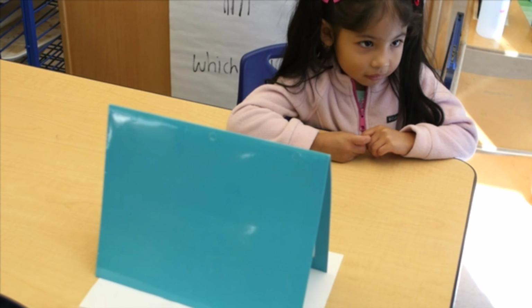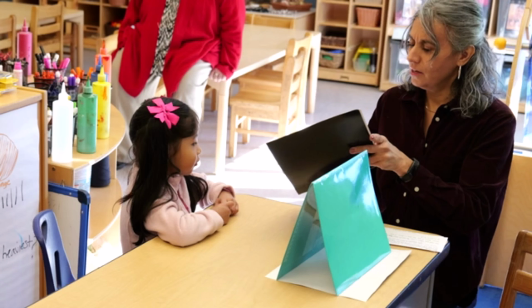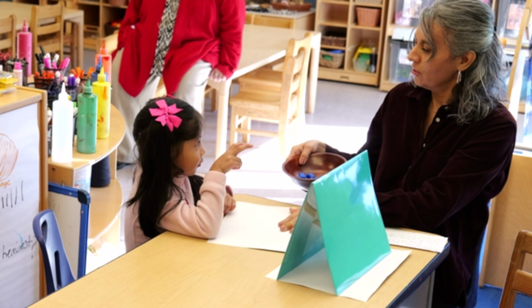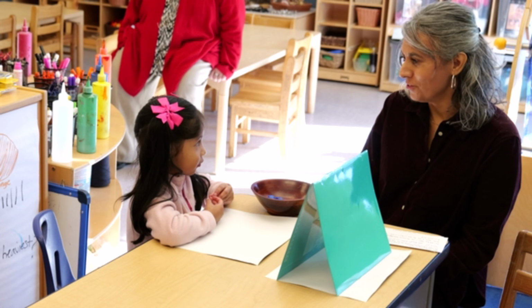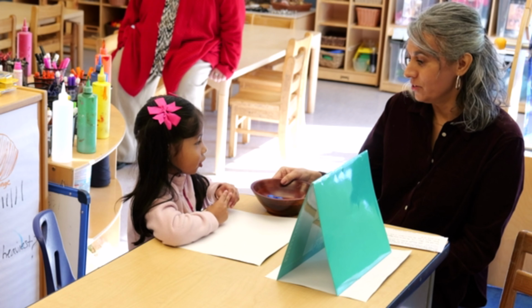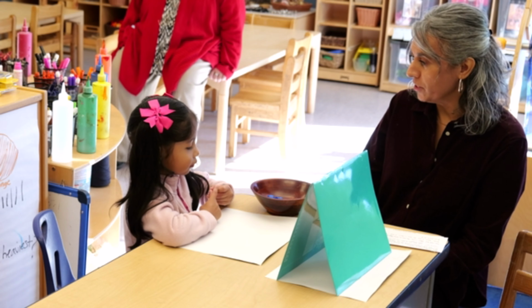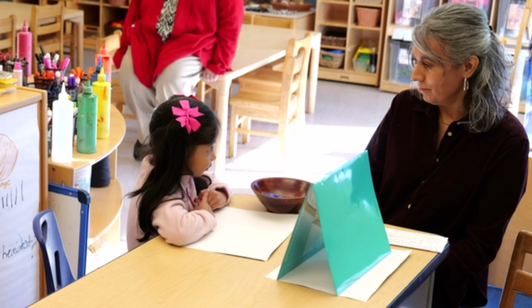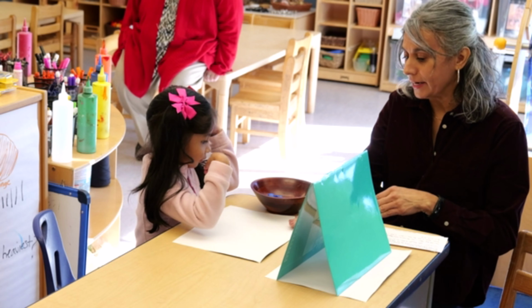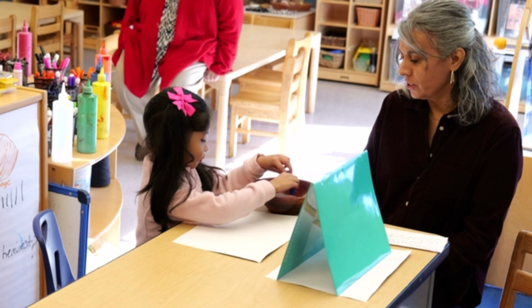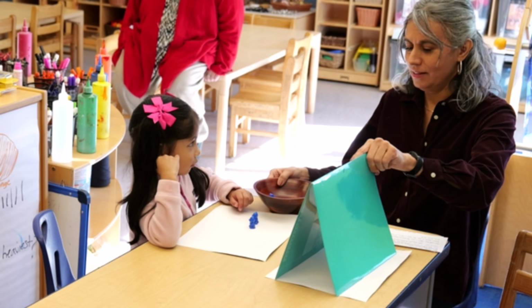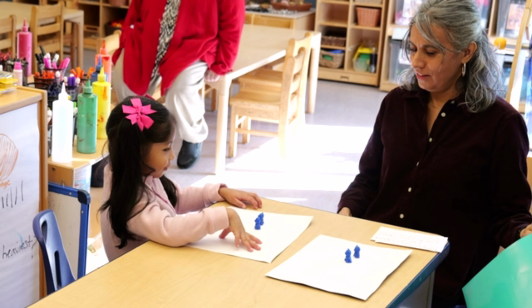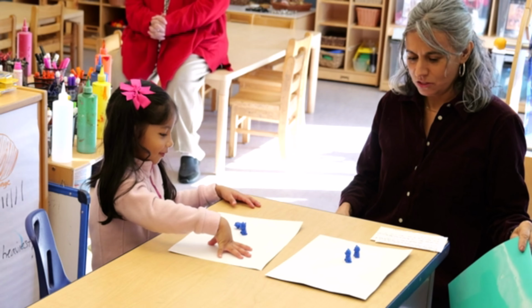I wonder how many bears are hiding in my house. Can you show me on your mat what you showed me on your fingers? Can you tell? Two bears. You want to show me on your mat what that looks like? You can use the bears and show me so your mat can match my mat. And you can show me what's inside my house. You ready? Look at that. They're the same. Two bears and two bears.